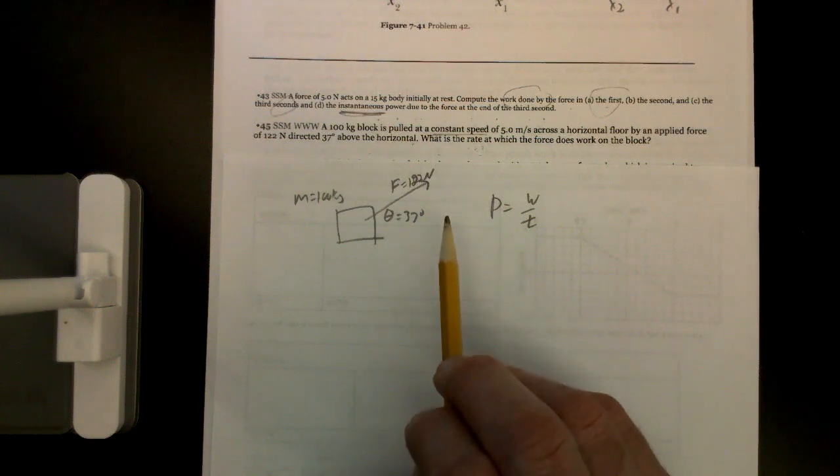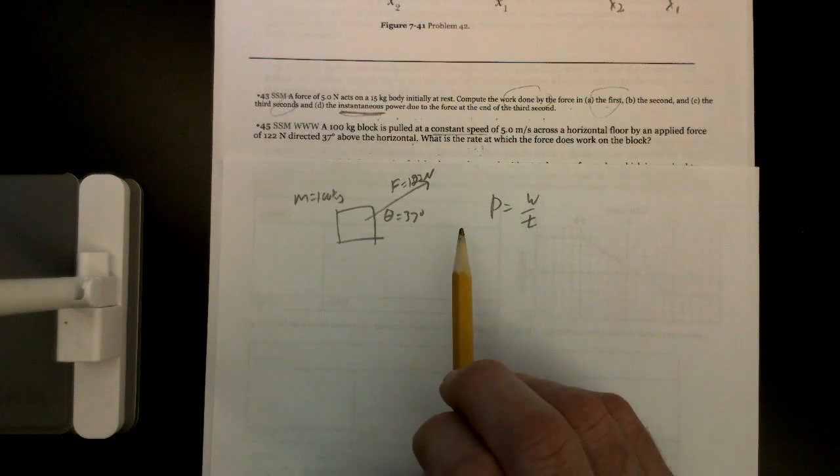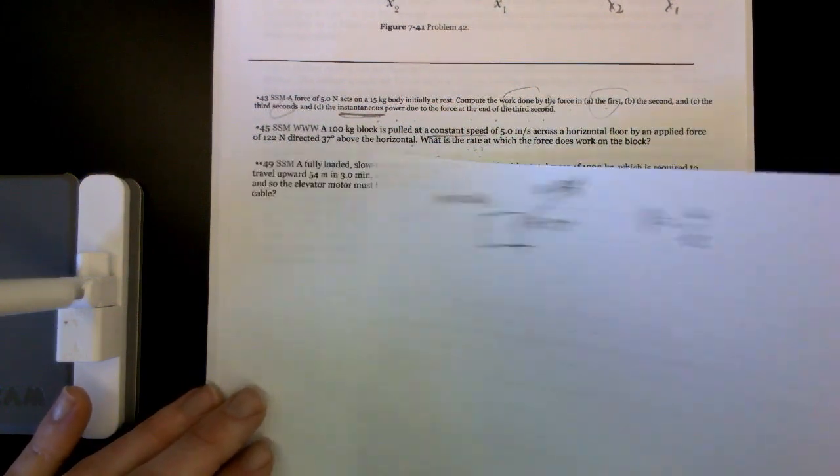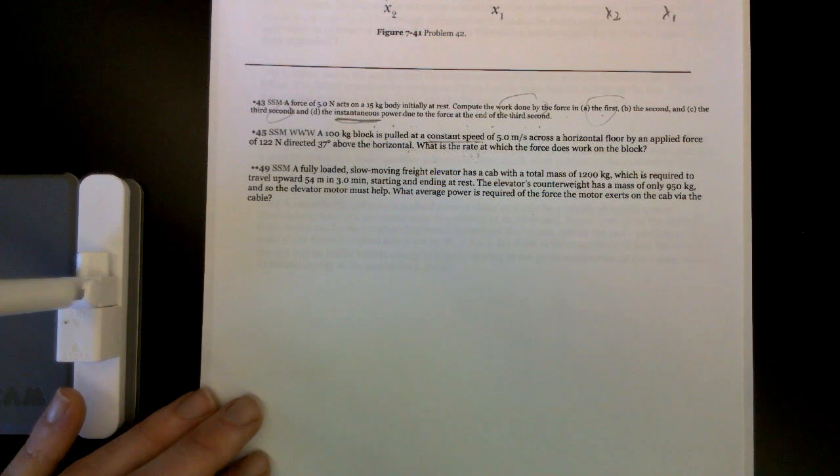It shouldn't be that hard of a problem, but I think it might be a little bit tricky. So let's hang on to that one. 49.